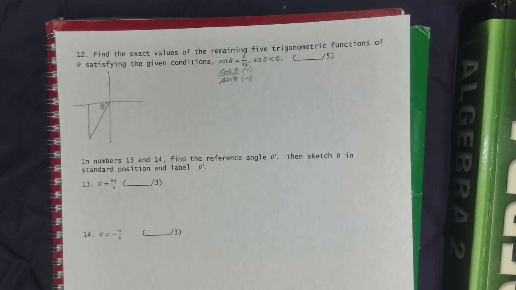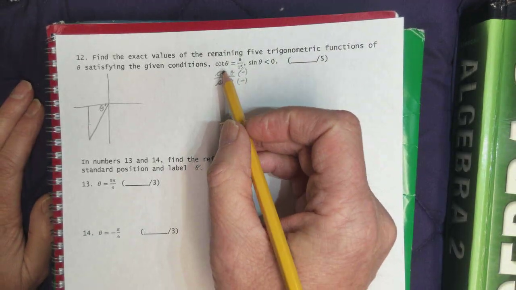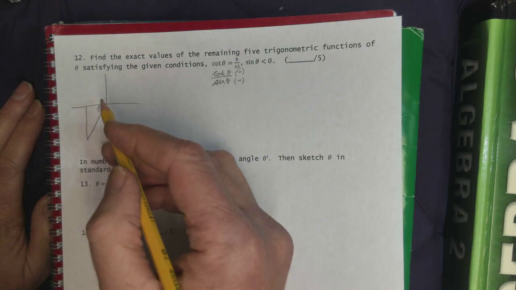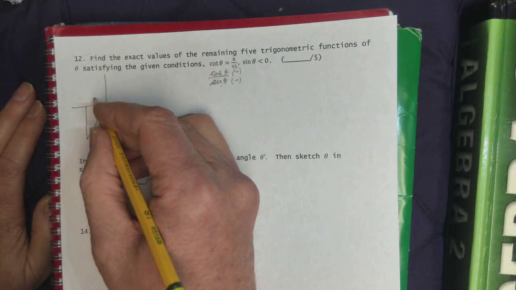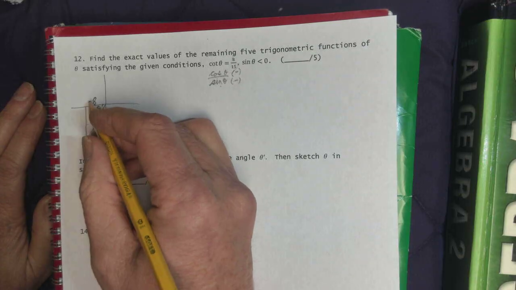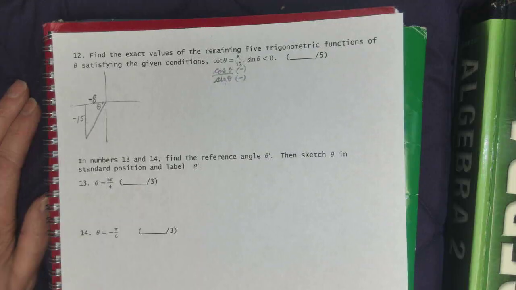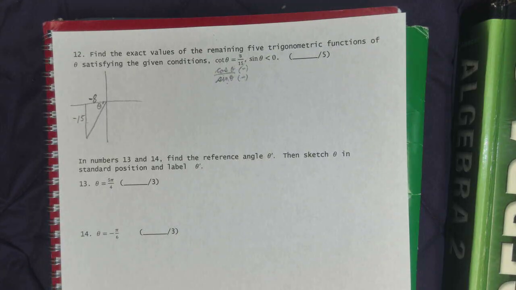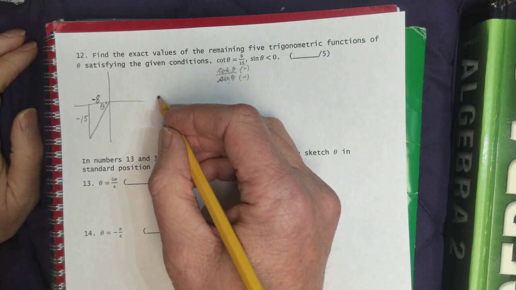Now cotangent is adjacent, which is negative, over the opposite, which is also negative. It's got to be. We're in the third quadrant, so those have got to be negative results there.